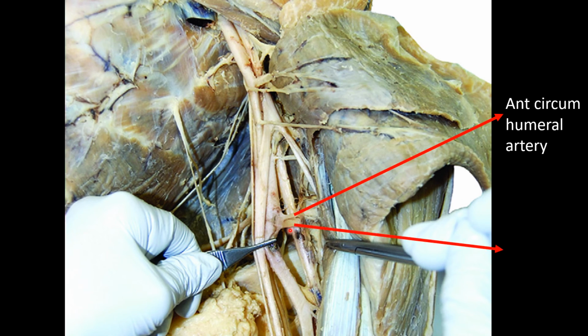The posterior circumflex humeral artery is running downwards and laterally and encircling the surgical neck of the humerus along with the axillary nerve. I am going to discuss this axillary nerve and all these nerves in the next class. Then you will understand how to identify them also.